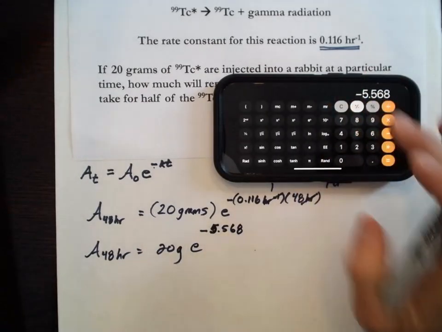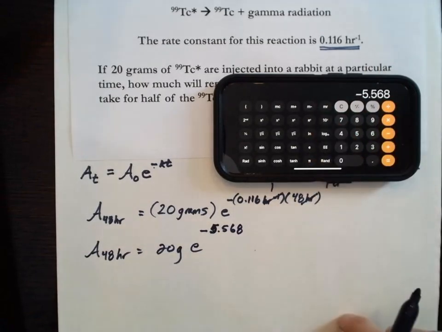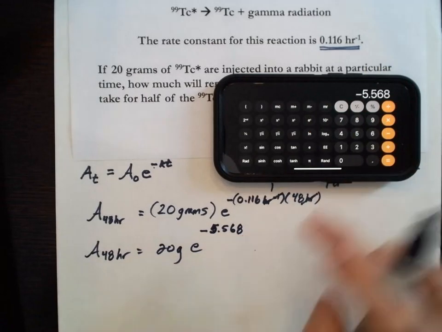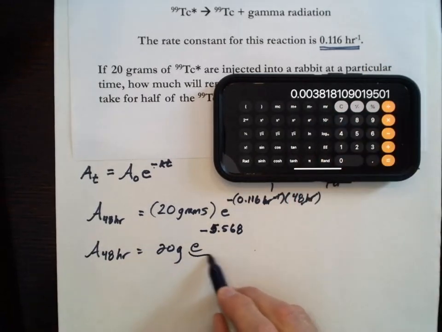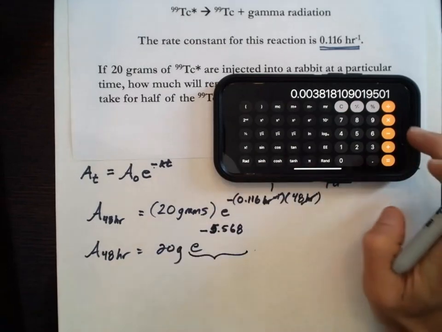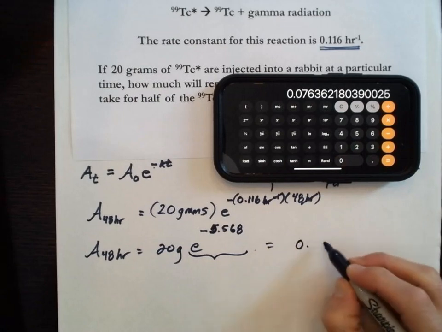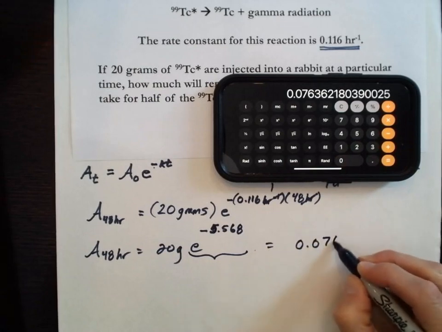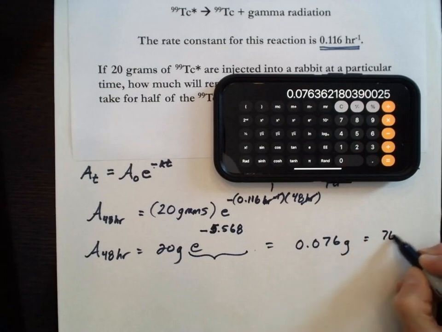We're going to make this negative, and then I'm going to take e to the power of that, which is this button right here. That's that value, and I'm just going to multiply that by 20. That's 0.076 grams, or 76 milligrams.